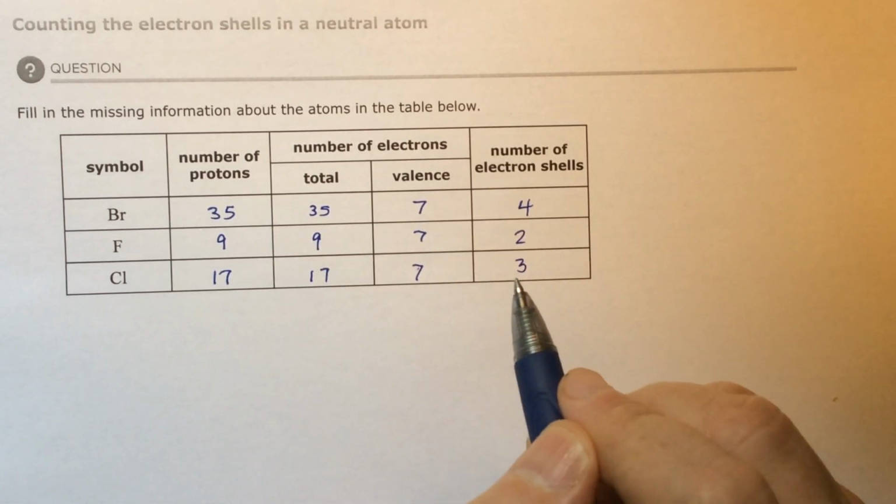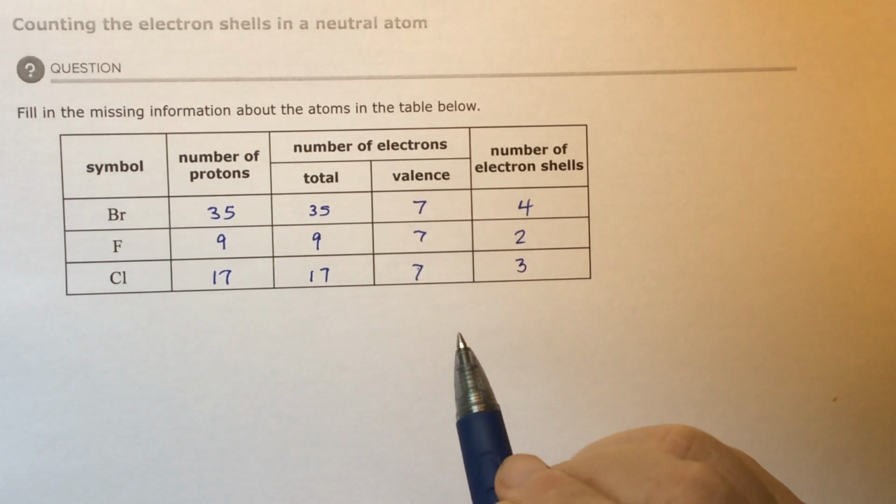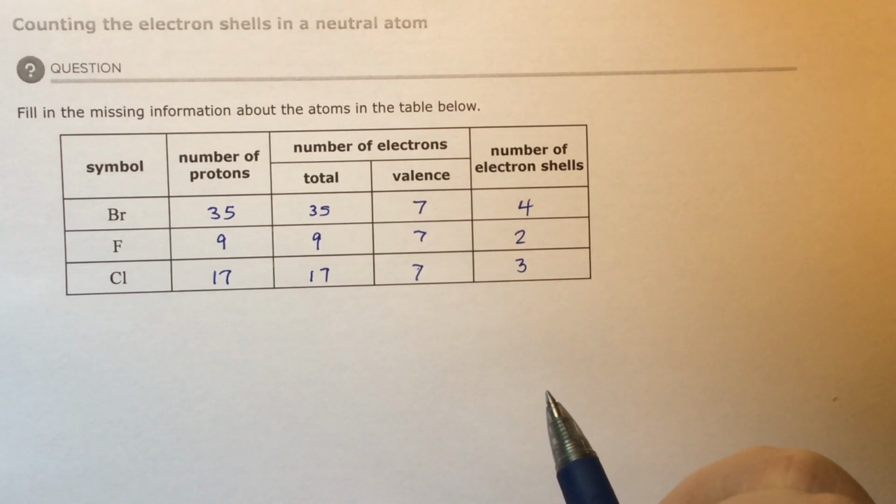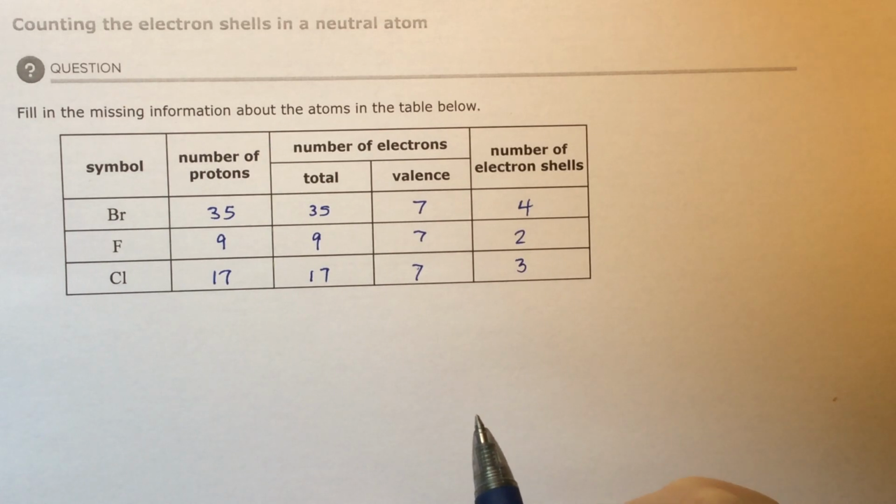Now, this is very, very simple, but understanding this allows you to answer lots and lots of questions. That's why we're making you do it. Okay?